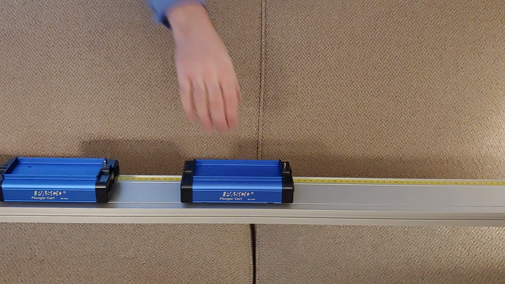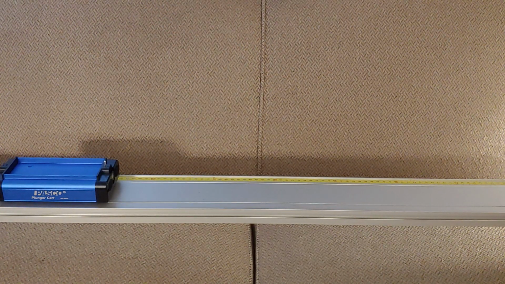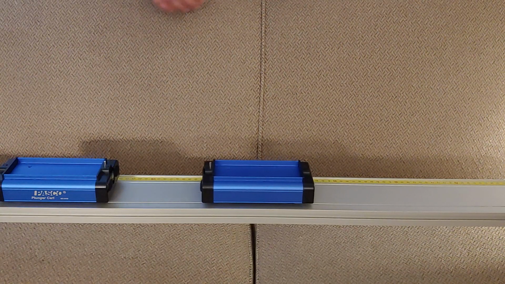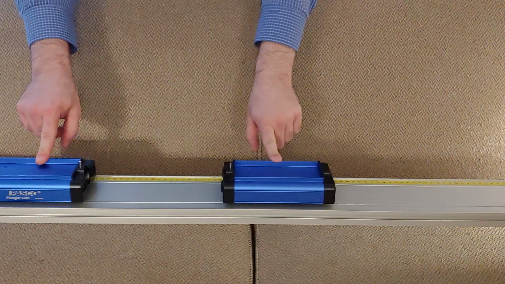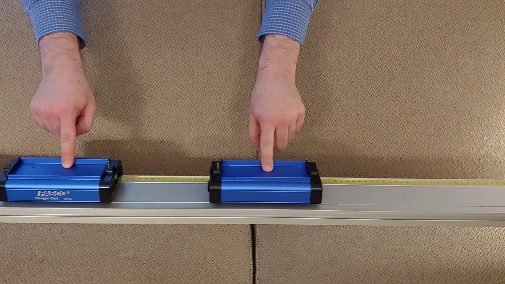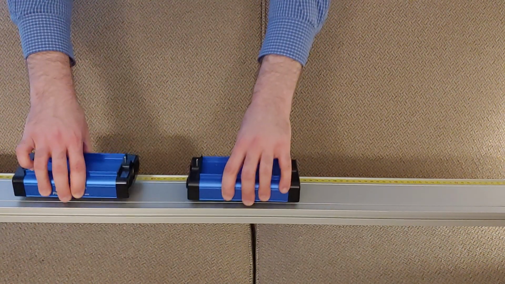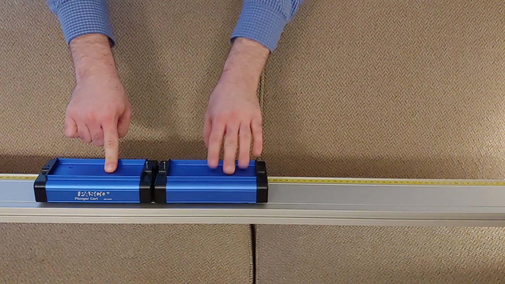The last true collision is called a perfectly inelastic collision, or a completely inelastic collision. And that's where they actually stick together and become a single object. This involves a tremendous loss of kinetic energy because they have to somehow deform enough to actually get stuck together.